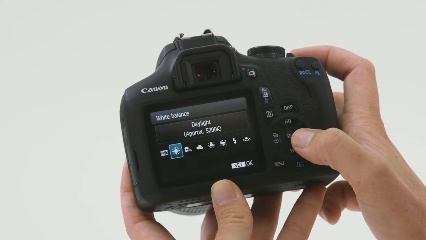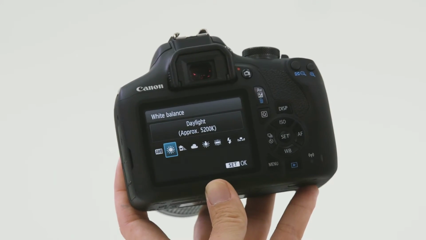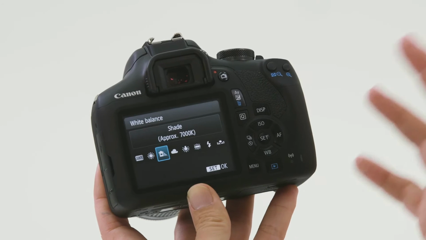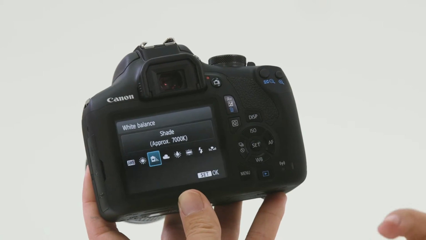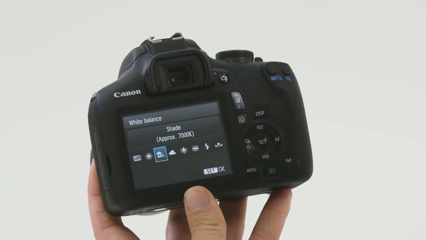You'll notice on daylight, which is approximately 5200 kelvins, it's a very big jump to shade at 7000 kelvins. One is a much warmer image than the other. This is a really great mode to use if you're wanting to enhance the colors of a sunrise or a sunset. It really brings out those lovely golden tones.